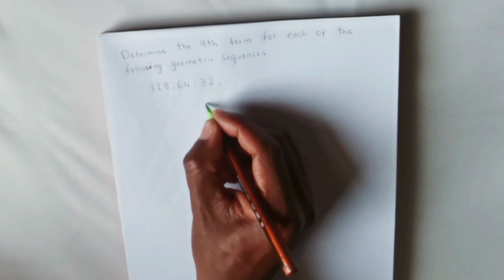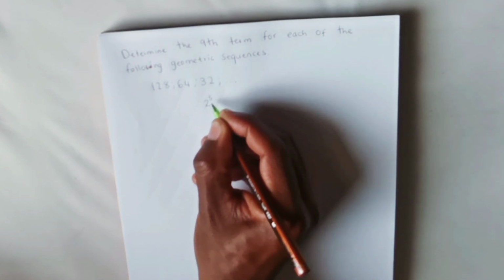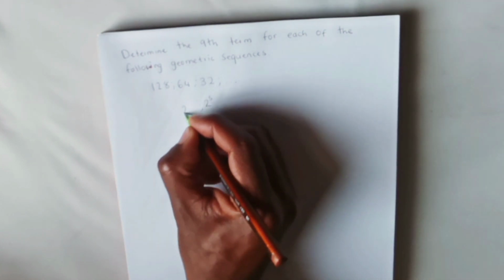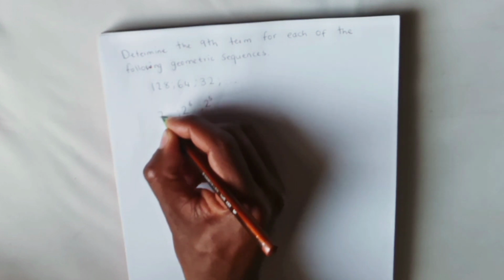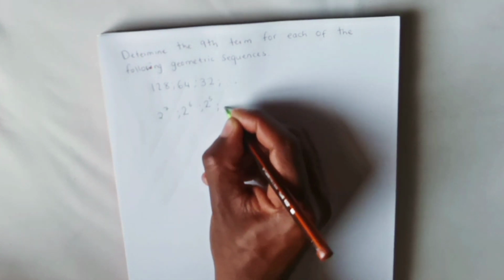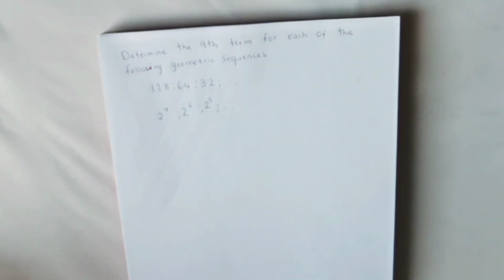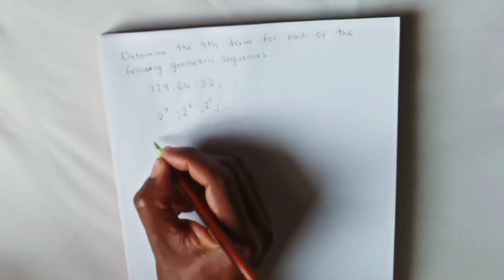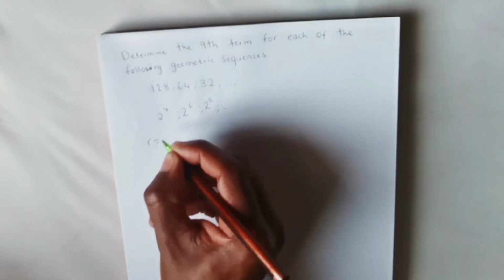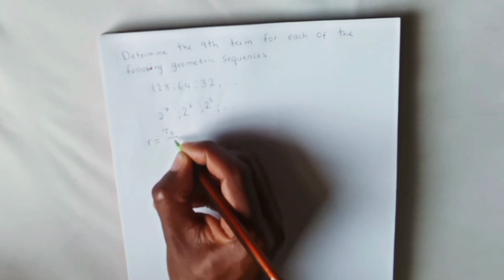If you look closer, you can see that all these numbers can be turned into exponents with a base of 2, because essentially this is 2 to the power 5, this is 2 to the power 6, and therefore this is 2 to the power 7, and so on. To determine the constant ratio, we have to use this formula.